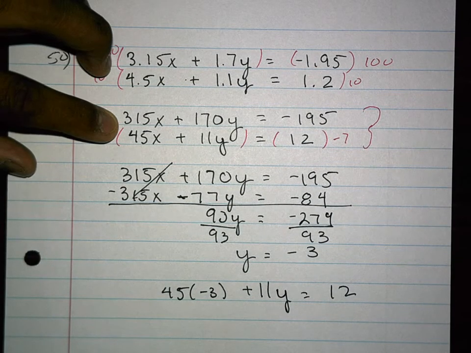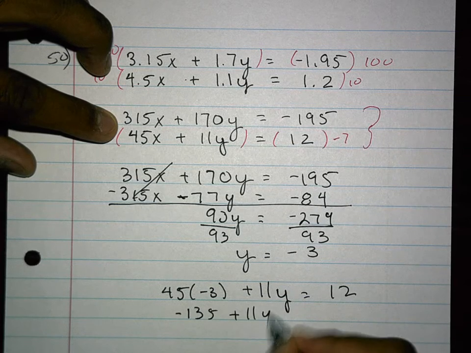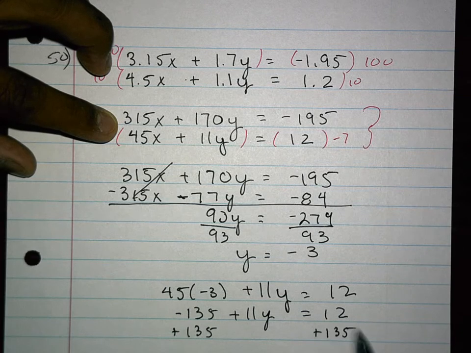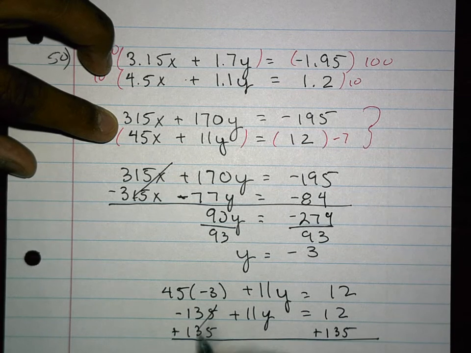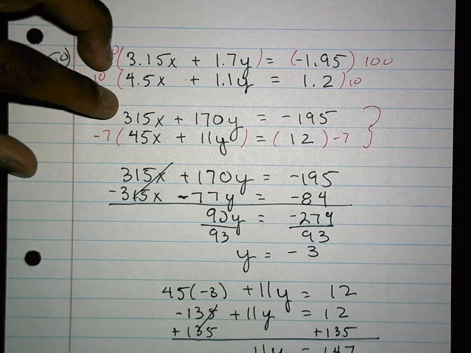And 45 times 3 is negative 135. So 11y equals 12. So I'm going to add 135 to both sides. Gives me 11y equals 147. Right?